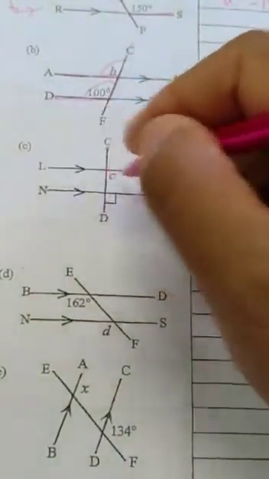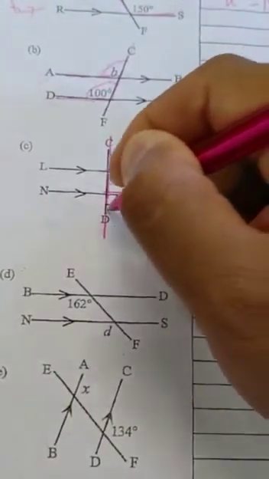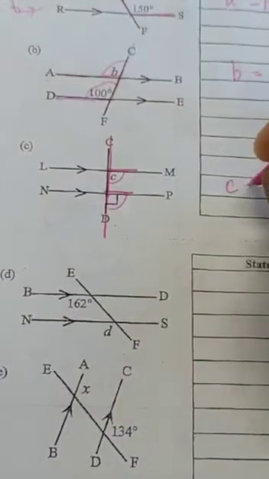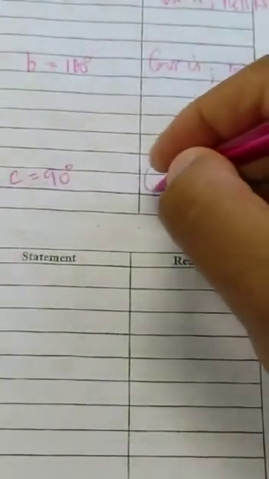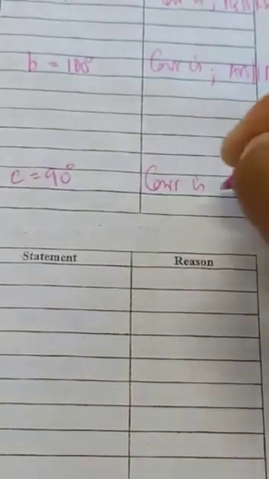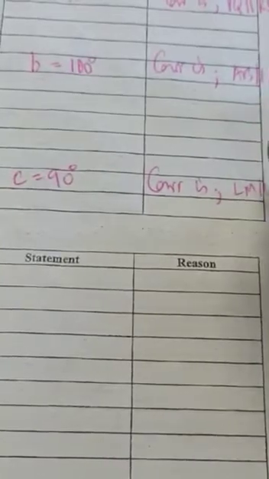Let's look at C. Again, those lines are parallel and the corresponding angles are here. So C is equal to 90. Why? Because corresponding angles are equal, with LM being parallel to NP.